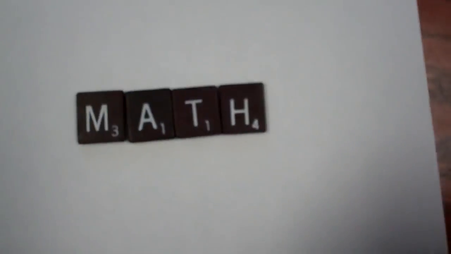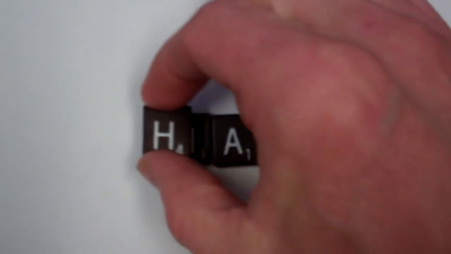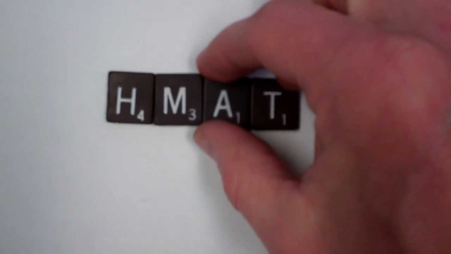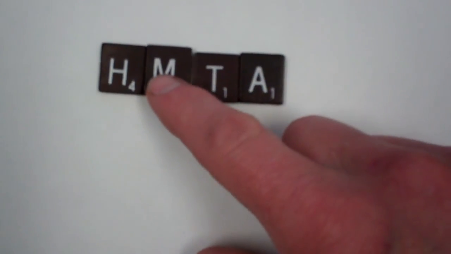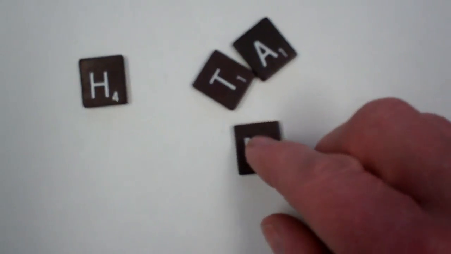Alright? So if I'm rearranging these, I can change them and put them in any order, but I can only use the letters once. Alright, that's a different word from this, and so on and so forth. So how many different passwords can I make by rearranging these letters? Alright, so come back to the board then.